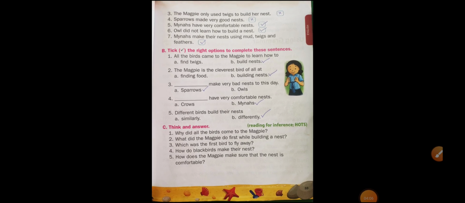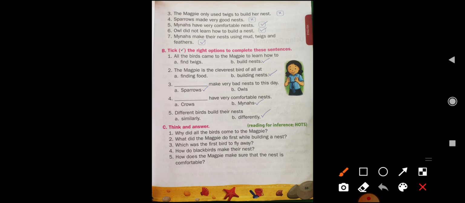The magpie only used twigs to build her nest. So children, tell me, is it true that the magpie only used twigs to build her nest? No, the magpie used twigs, mud, and then what? Feathers. So this sentence is not true. Then what do we have to do? We have to put a cross against the sentence. Now come to the fourth one.